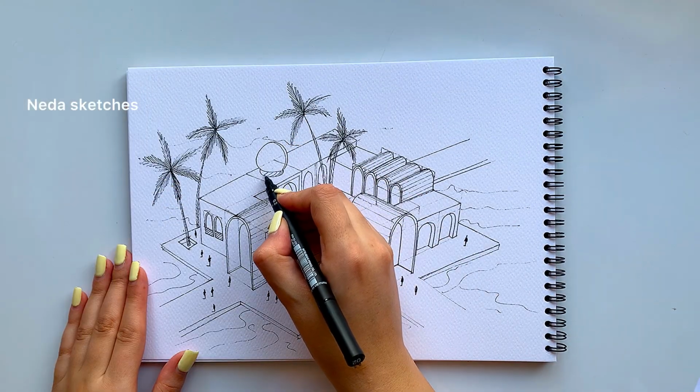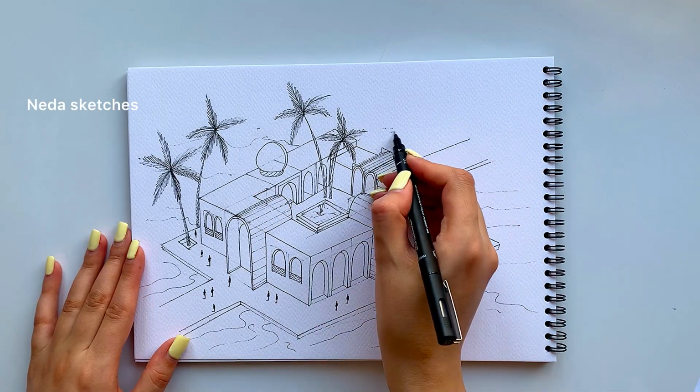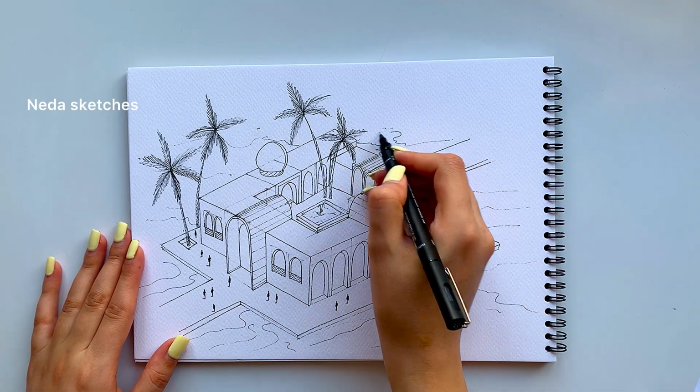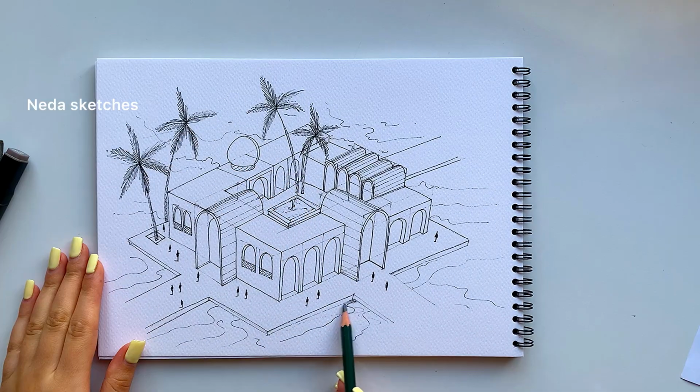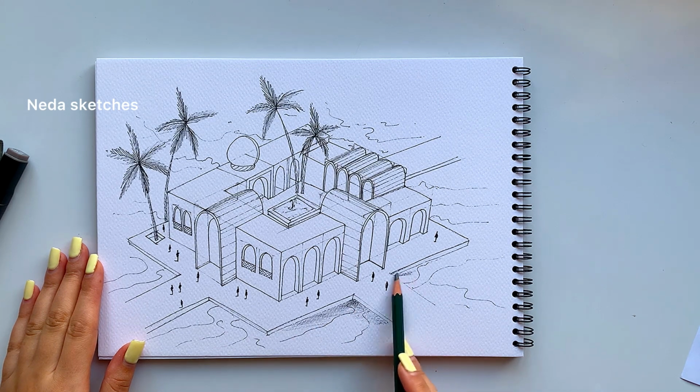Some hatches on the dome and some other wavy lines for showing the water. When you're drawing, you can take a break, and after that you can look at your drawing. In this time you know what kind of details you need to add.